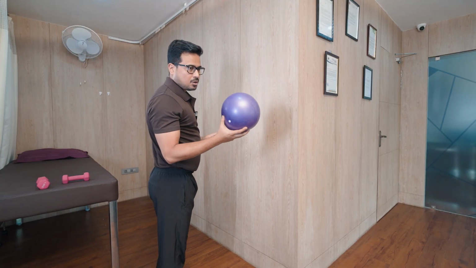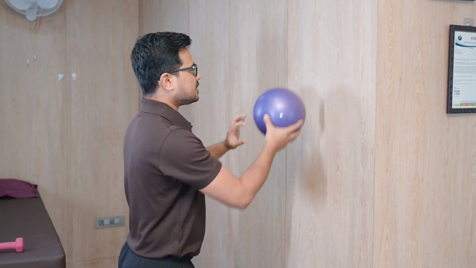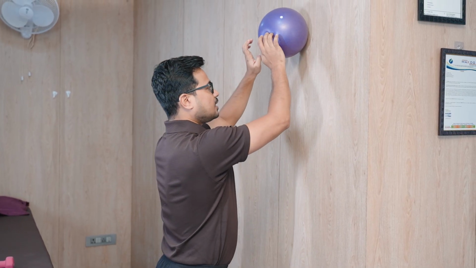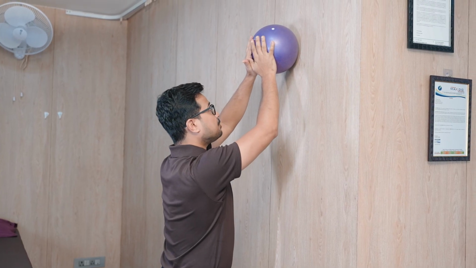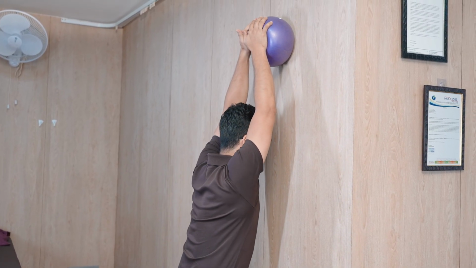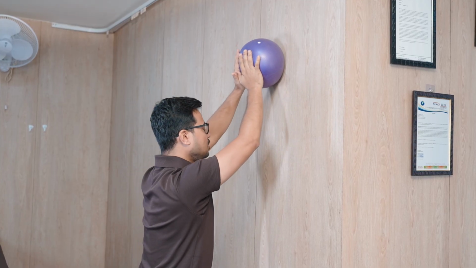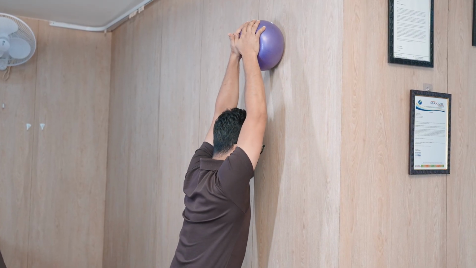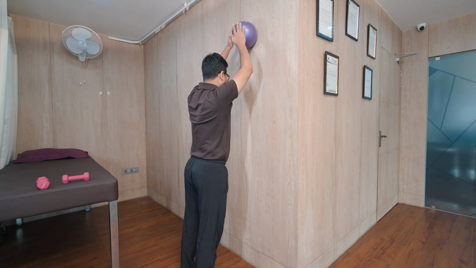Next, you can take a ball or a towel which slides on the surface. We have to start at the end range because we have to focus on mobility. Press the ball and raise up. Maintain the pressure on the ball throughout, range up and push upwards.